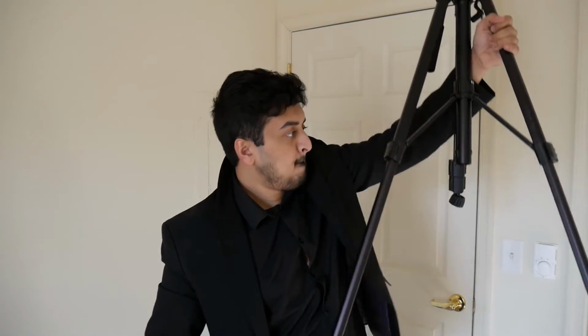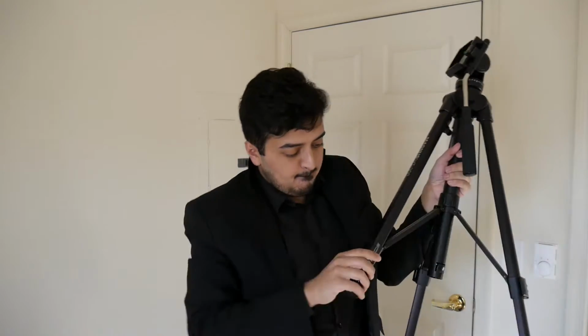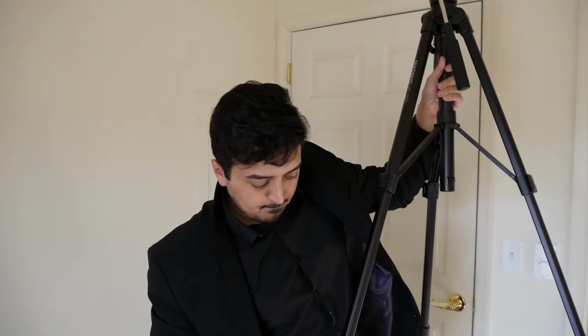Pop that off. Each tripod has a leg, and each leg has these little knobs. Extend it all the way, lock it back. Extend the second one, lock it back, and do it to all the legs, okay? Boom. Boom. Boom. Bam, right there, okay?